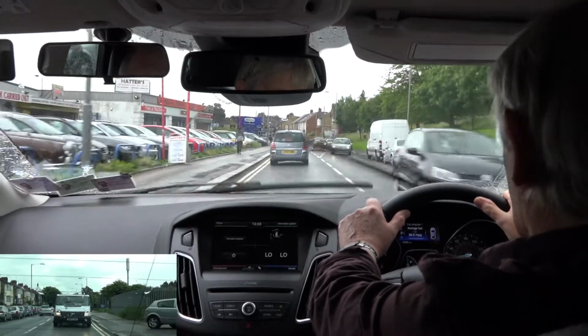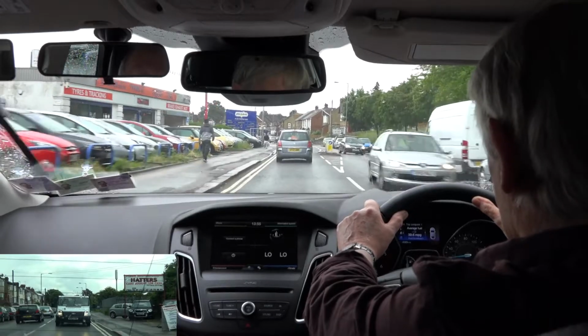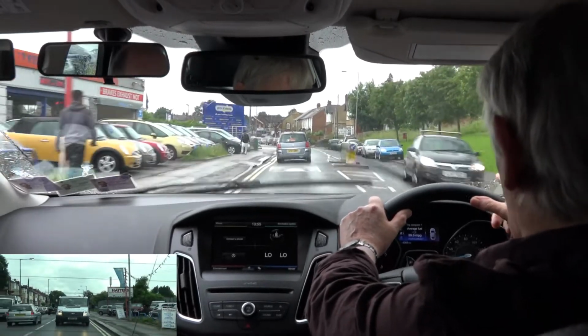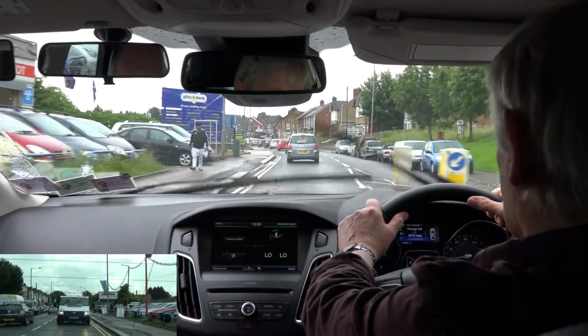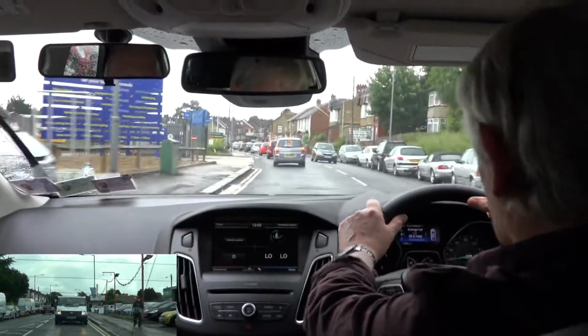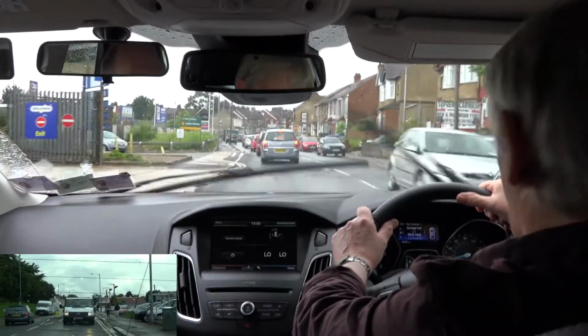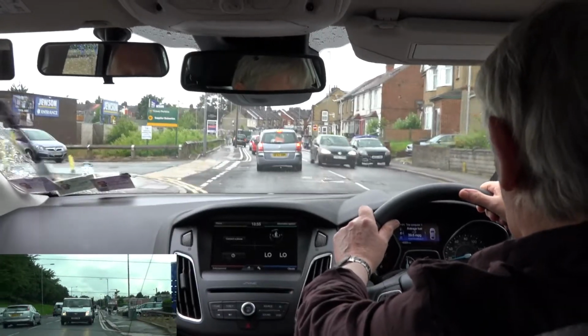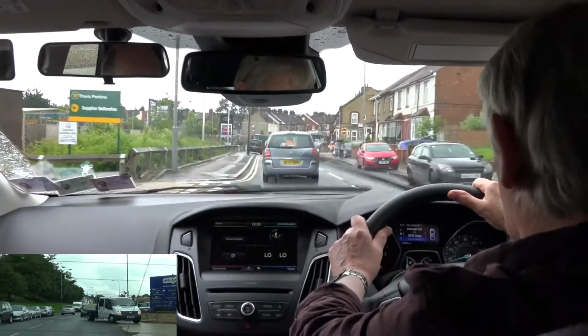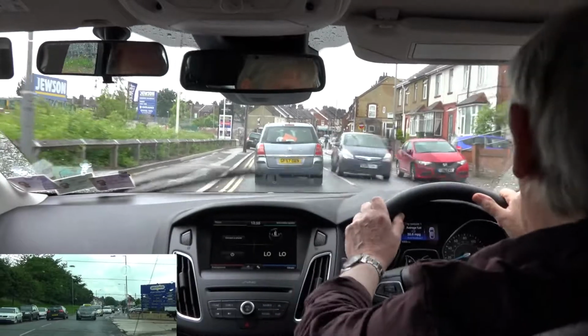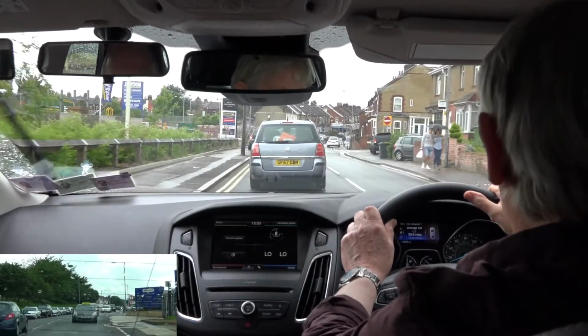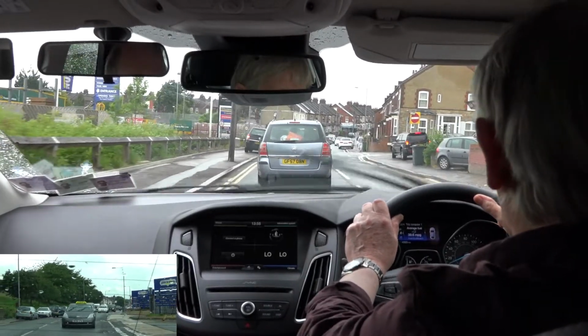So, is this a crossing here, Tony? It's a place where people can wait. Yes. And if you saw somebody standing on the island, would you stop for them? No. And what would you do if you saw somebody standing on the island? Check the mirror and keep an eye on them. Eye contact and watch their body language. That's it. Very good, Tony.